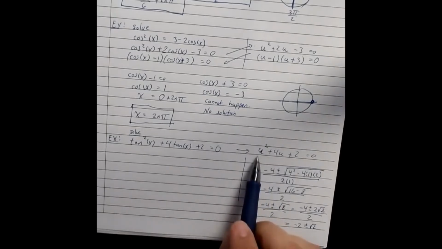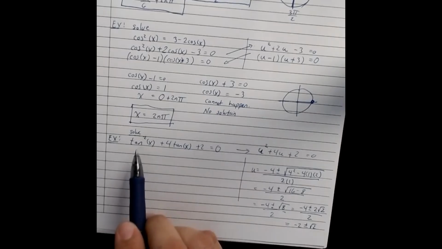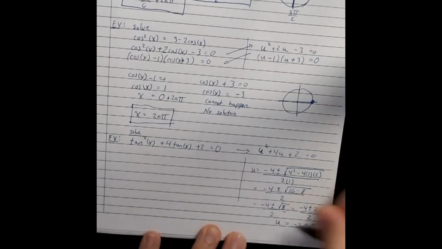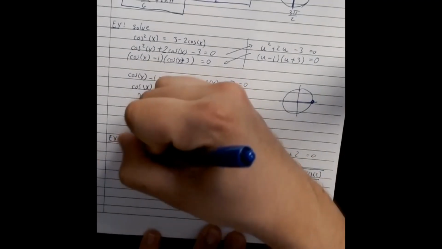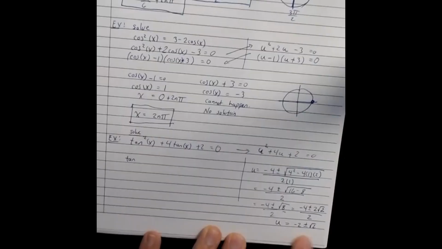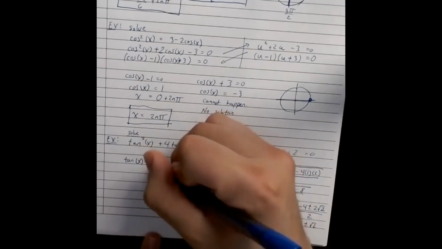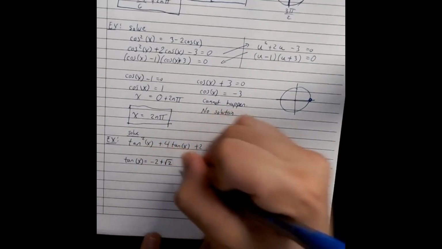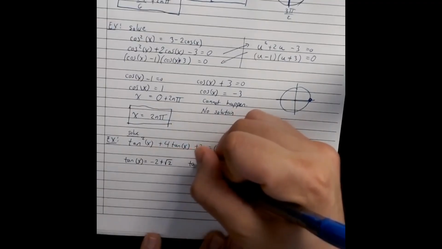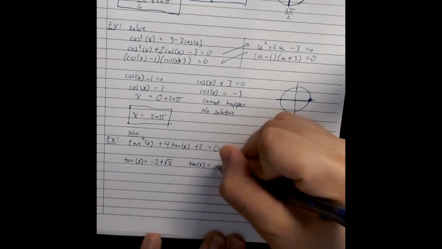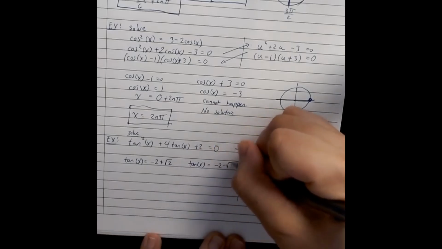But remember, u is taking the place of tangent. So if u is equal to this, then that means up here I can say tangent is equal to this. And you say, well, what do you mean this? There's two things here. Well, yeah, okay. There's two different solutions. u can equal negative 2 plus the square root of 2 and negative 2 minus the square root of 2. So up here, tangent of x can equal negative 2 plus the square root of 2. And tangent of x can equal negative 2 minus root 2.